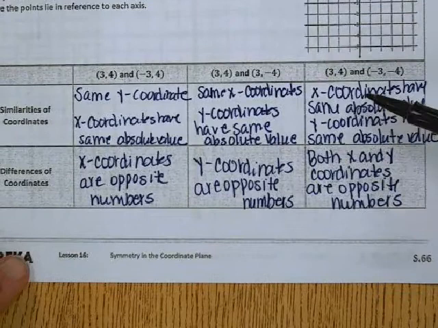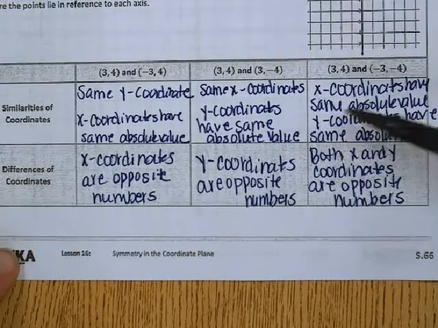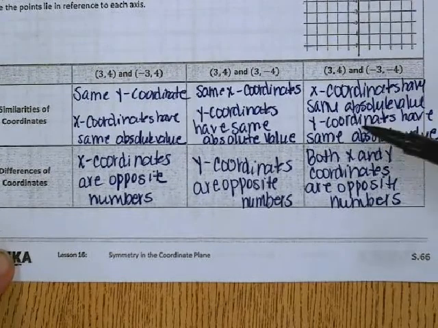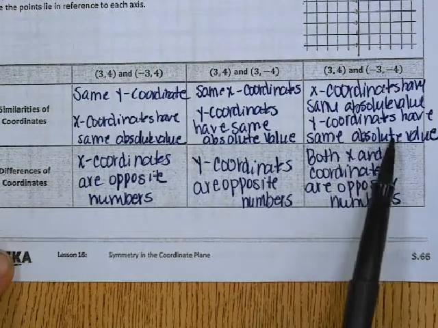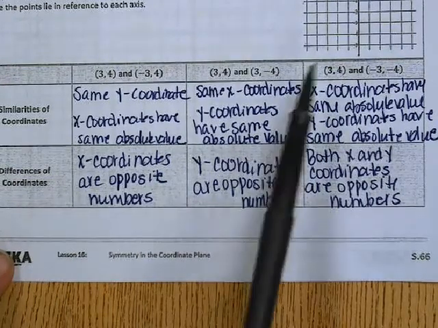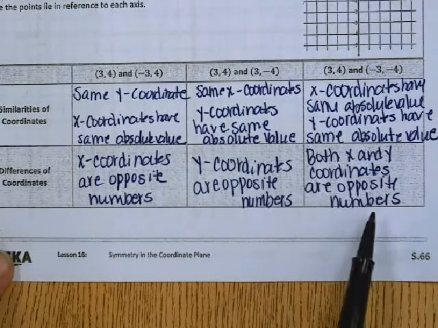Okay. And then if I look at 3, 4 and negative 3, negative 4, the similarities I notice are that the x coordinates have the same absolute value and the y coordinates have the same absolute value. The differences in these two coordinates are that both x and y coordinates are opposite numbers.